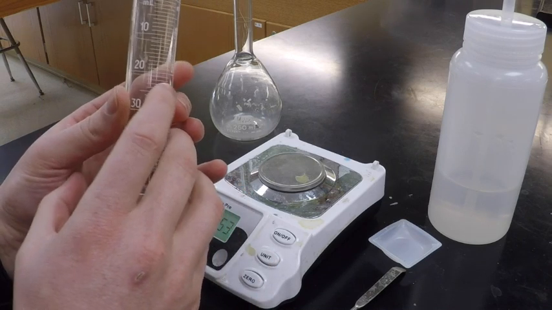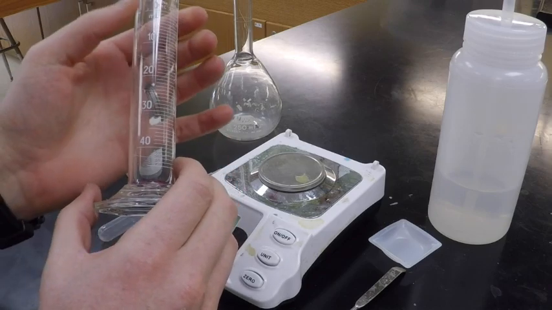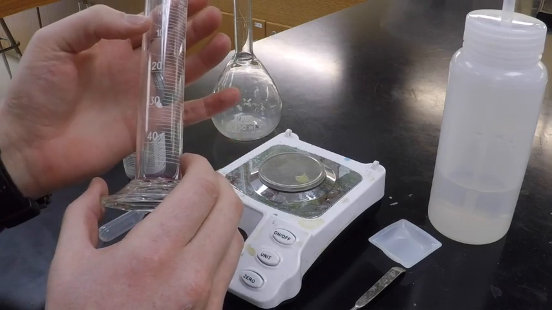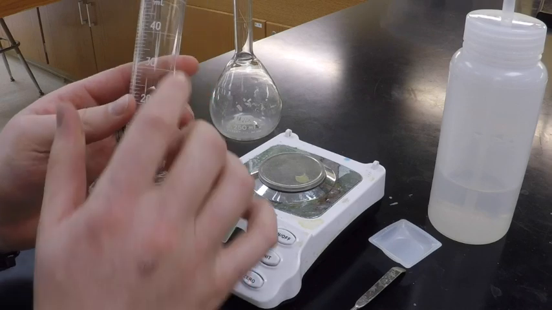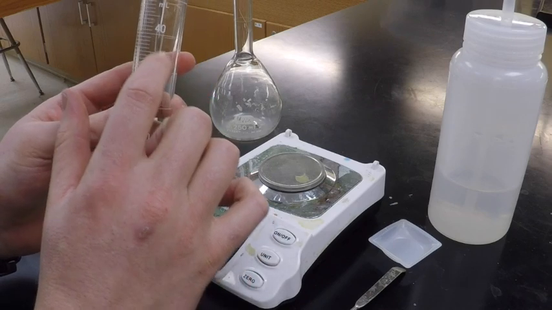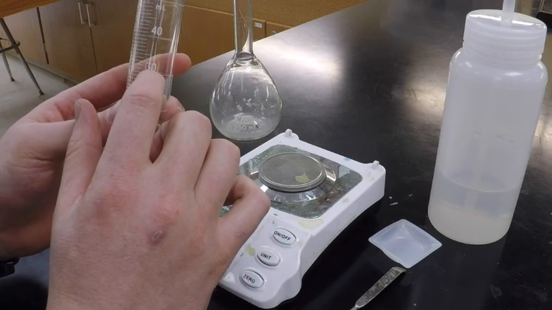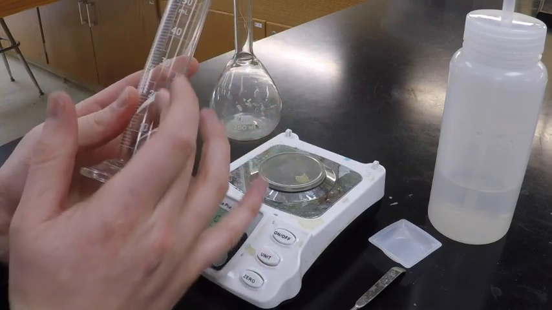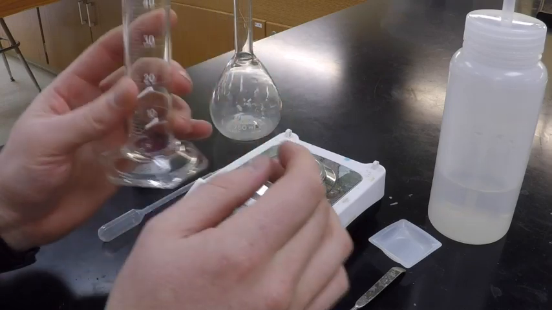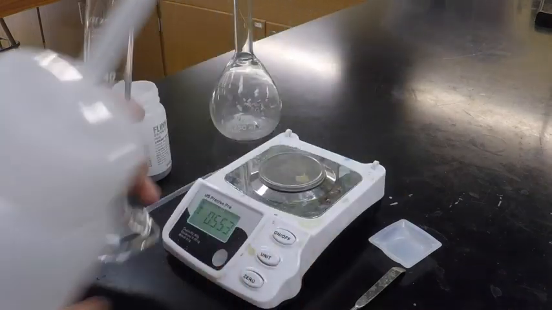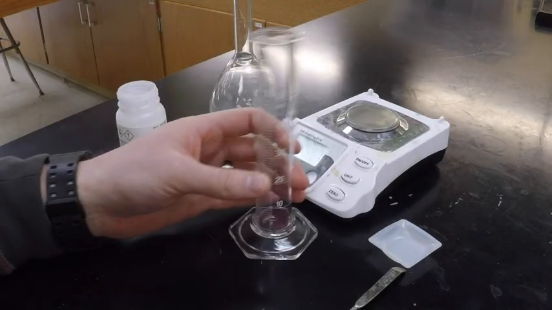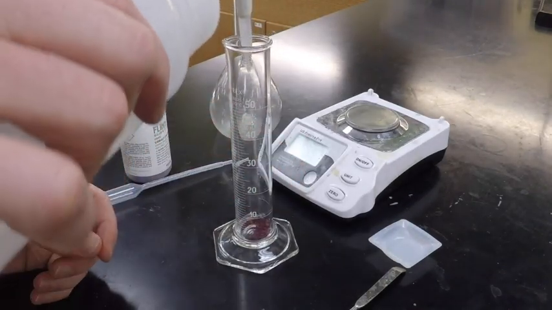Now, on the other side, it actually counts down as you go up. This is so that if I had 40 milliliters and I wanted to deliver 10, it would just go down to here. So again, you want to pay attention to the numbers on the right side of the graduated cylinder for your volume. So then I'll take my water bottle and I'm going to fill that up to 30 milliliters.